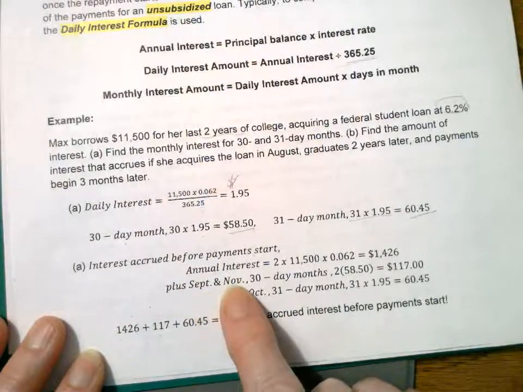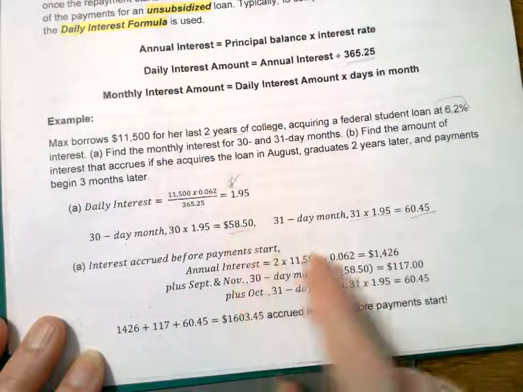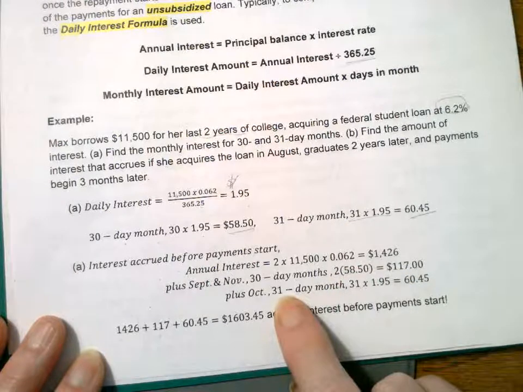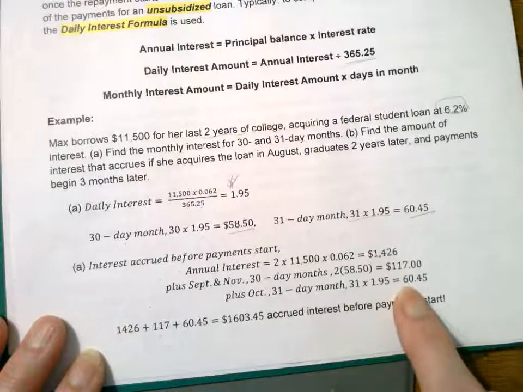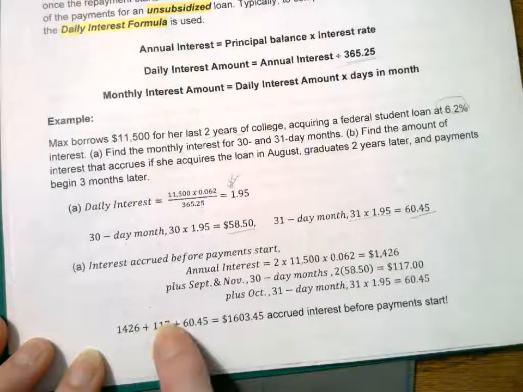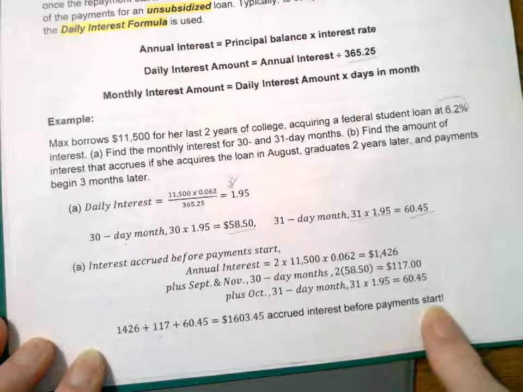September and November happen to be 30-day months, so we're using the 30-day amount times 2. October is the 31-day month. September, October, November is the 3 months until the payments start. So you add the total amount of interest annually and then the daily. This is the accrued interest before payments start.